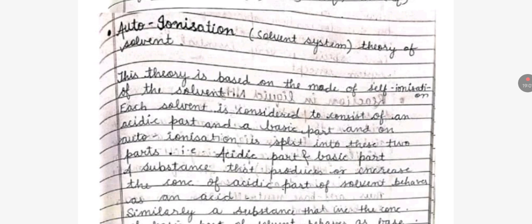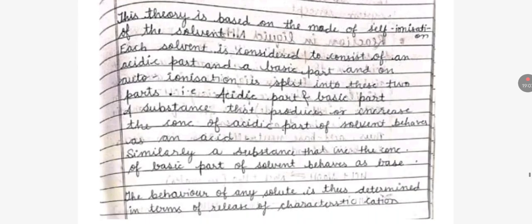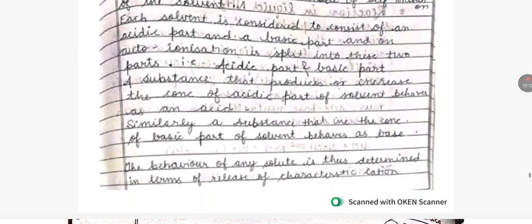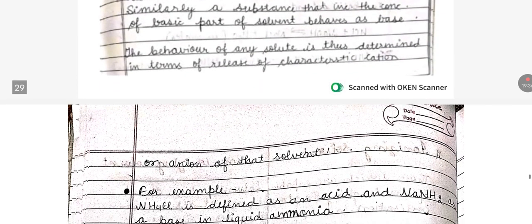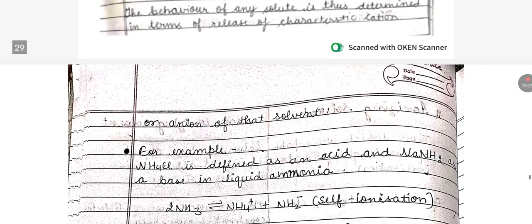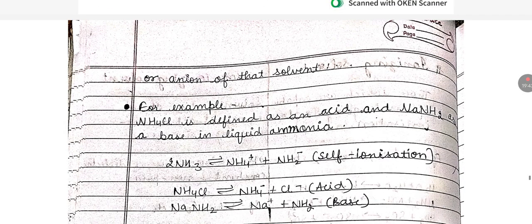Autoionization theory of solvent. This theory is based on the mode of self-ionization of solvent. Each solvent is considered to consist of an acidic part and a basic part, and on autoionization splits into these two parts, that is acidic part and basic part. A substance that produces or increases the concentration of acidic part of solvent behaves as an acid. Similarly, a substance that increases the concentration of basic part of solvent behaves as a base. The behavior of any solute is thus determined in terms of release of characteristic cation or anion of that solvent.